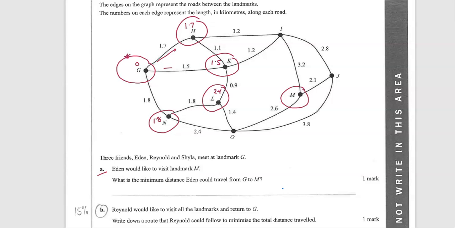Now, if we go trying to get to O, if I do 2.4 plus the 1.4, that would be 3.8. And if I went via N, that would be more. So I'm going to put O is 3.8. Now, if I went to M via O, that would end up being 6.4. So I'm just going to put 6.4 there.